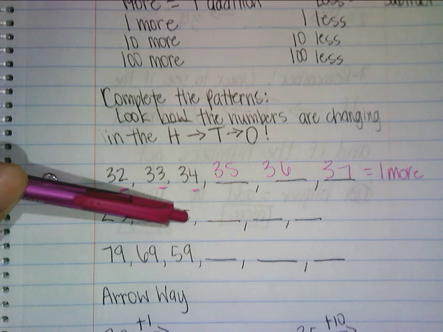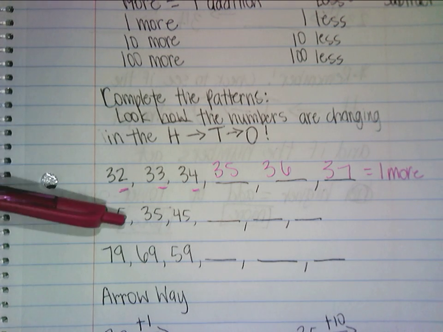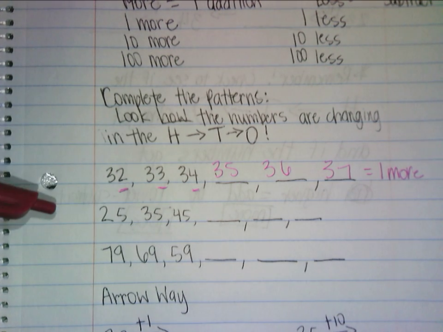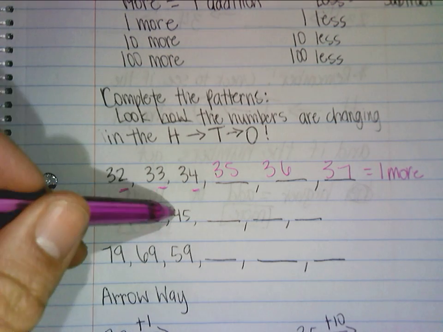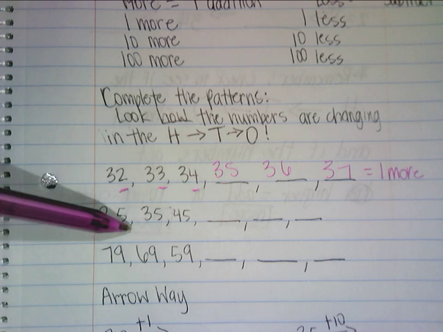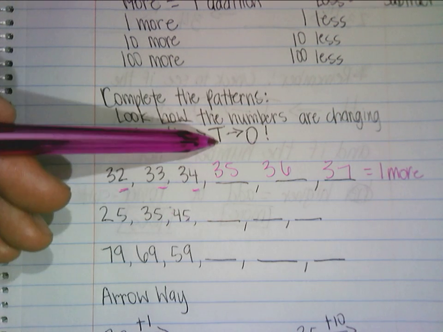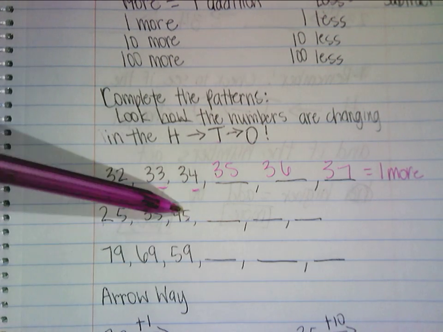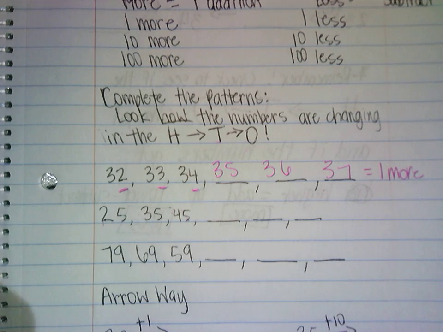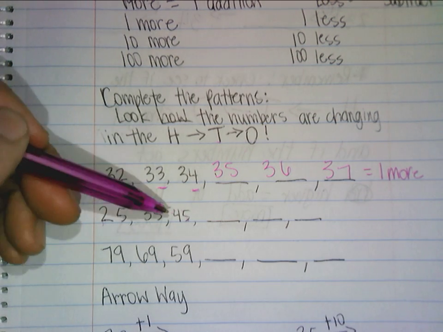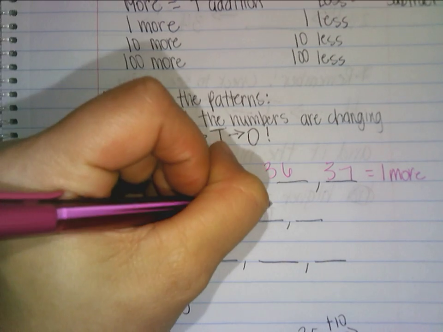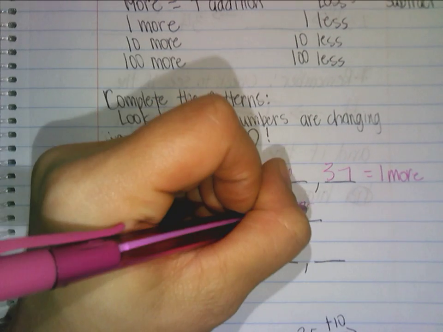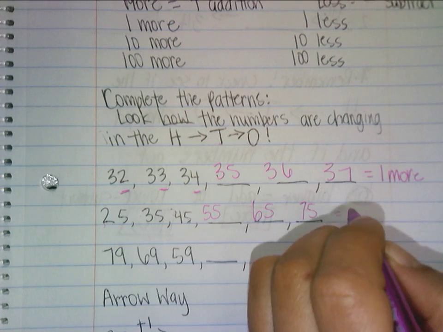Okay, now let's check this next one. 25, 35, 45. There aren't any hundreds because it is not a 3-digit number. It's a 2-digit number. Let's check the tens now. 2, 3, 4. So it looks like the tens are changing. Let's just look at the ones just in case. 5, 5, 5. So the ones are not changing. The tens are changing, and it looks like the tens are going up. So it's more. So it'd be 25, 35, 45, 55, 65, and 75. So this pattern was 10 more.